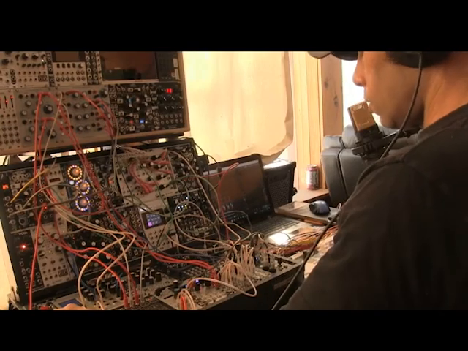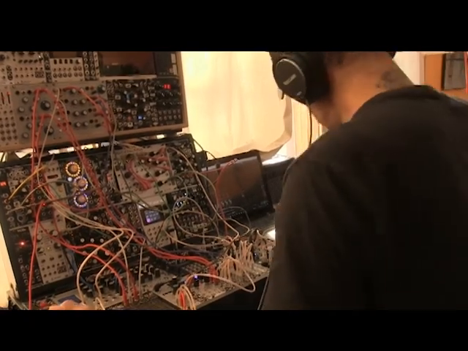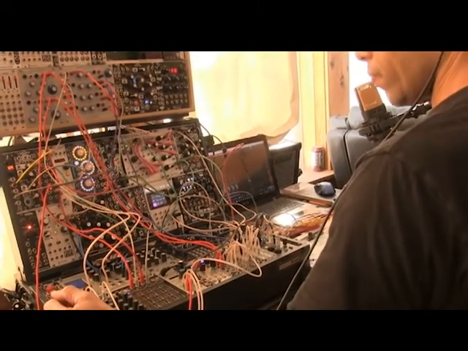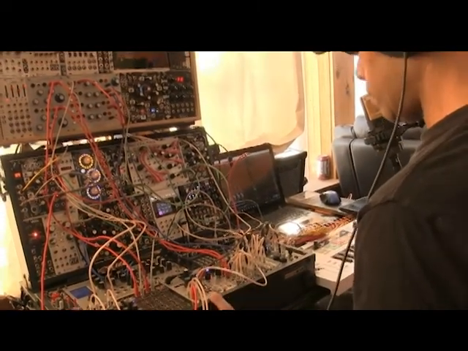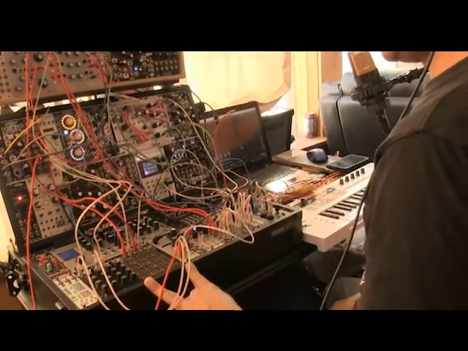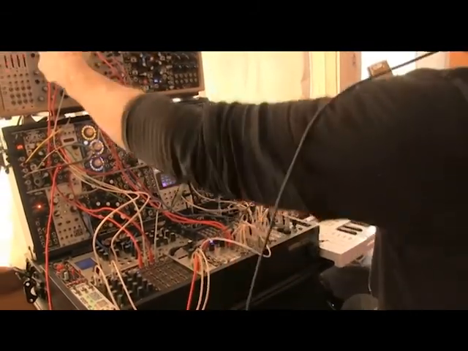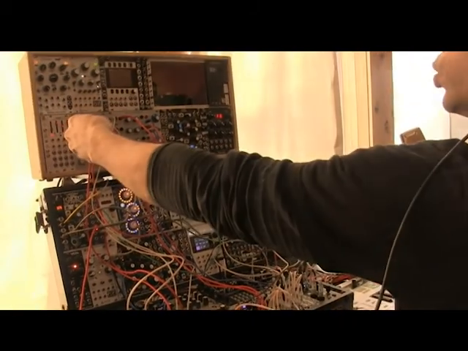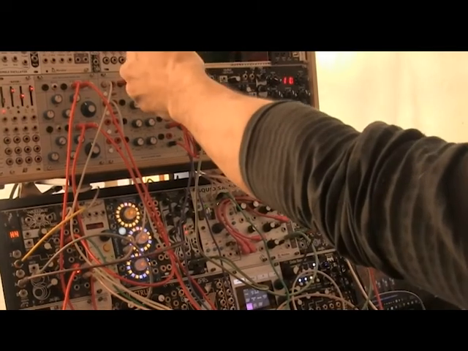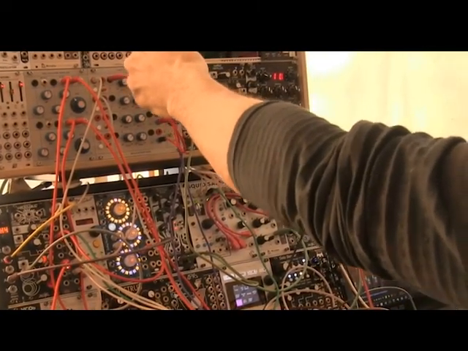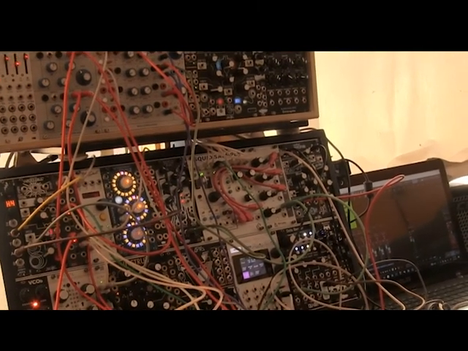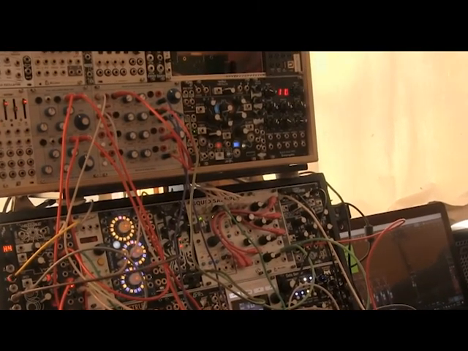That is a patch at 90 BPM generated by Pamela's Workout going into the Make Noise René II, using the Buchla and Tiptop Audio dual oscillator model 258T, the quad function generator 281T. Sorry, 258T.